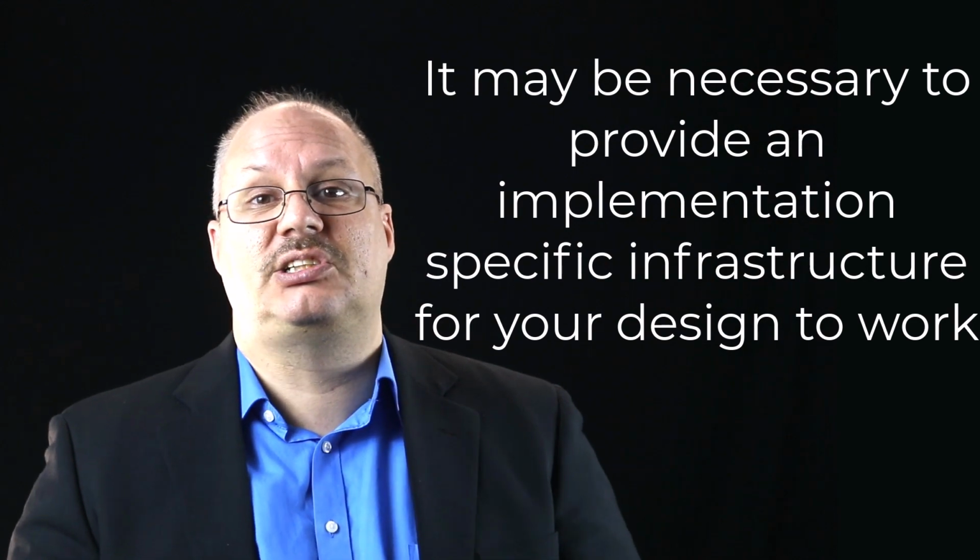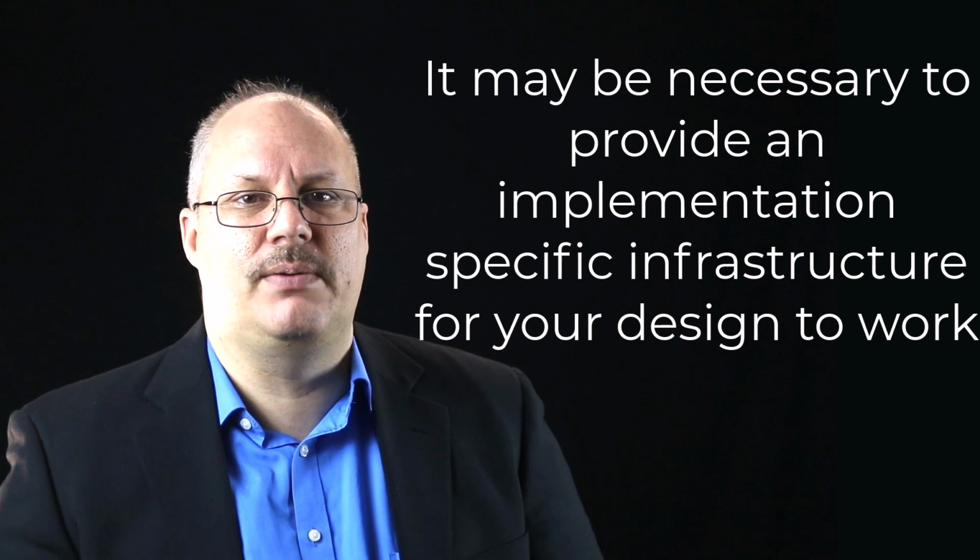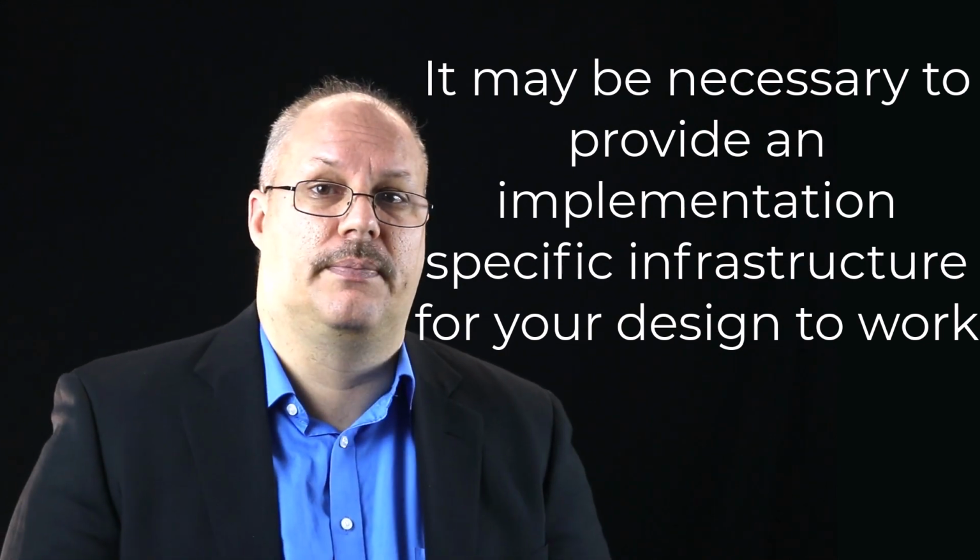Patterns, therefore, may not be sufficient to develop a complete design. In some cases, it may be necessary to provide implementation-specific skeletal infrastructure. This is called a framework for your design to work. That is, you can select reusable mini-architecture that provides generic structure and behavior for a whole family of software abstractions, along with a context, which will then specify its collaboration within a given domain.